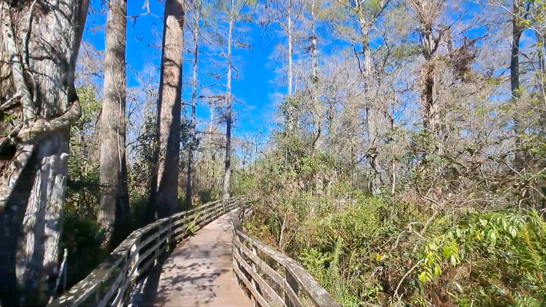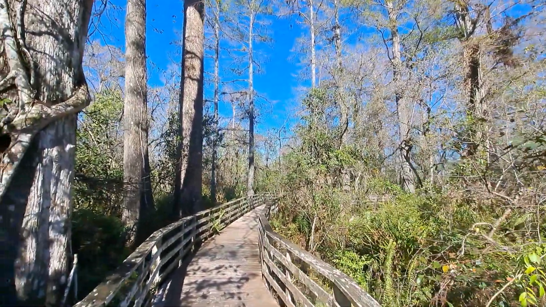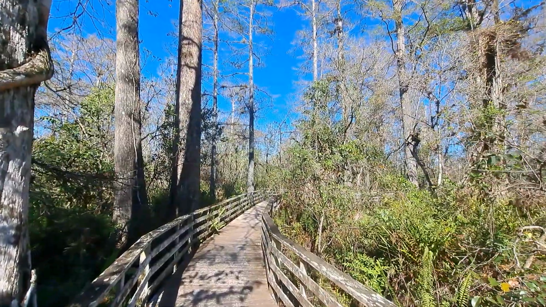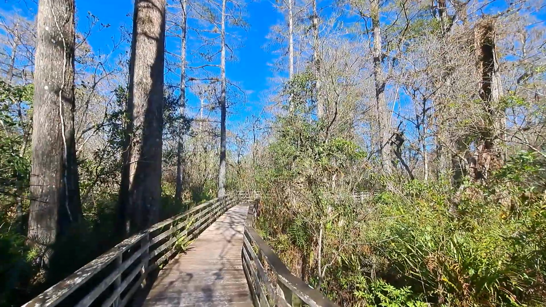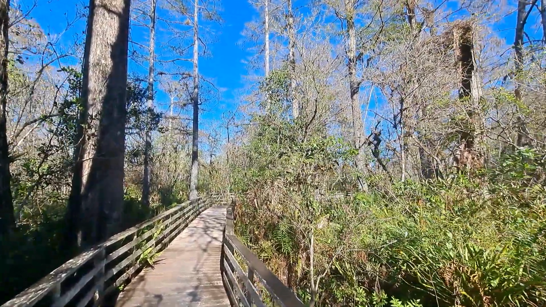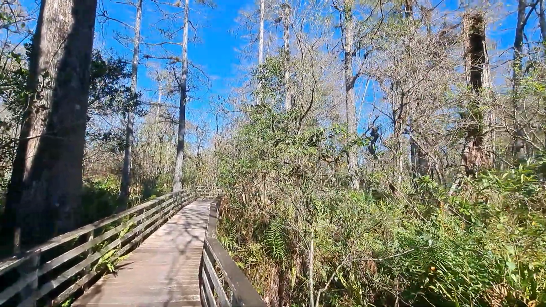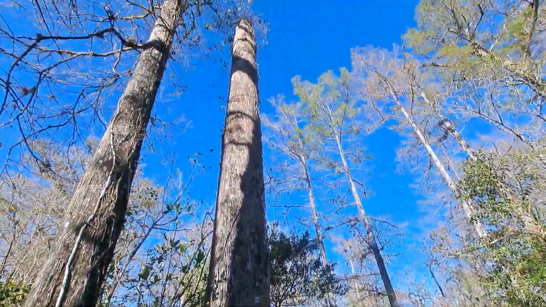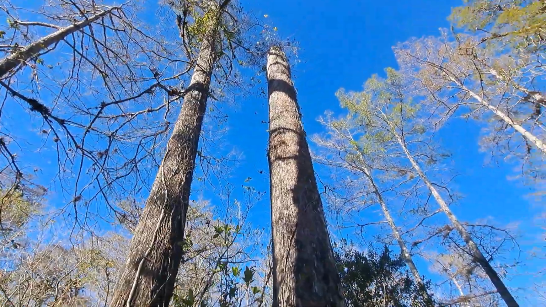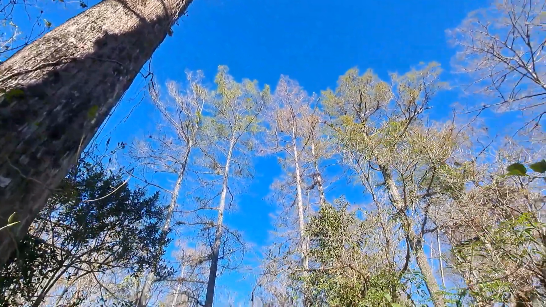So you figure these trees have a lot of stories to tell in terms of what they've seen, in terms of like the wildlife and even the different types of people that have been here. I mean, just look at this. They're truly a beautiful tree.